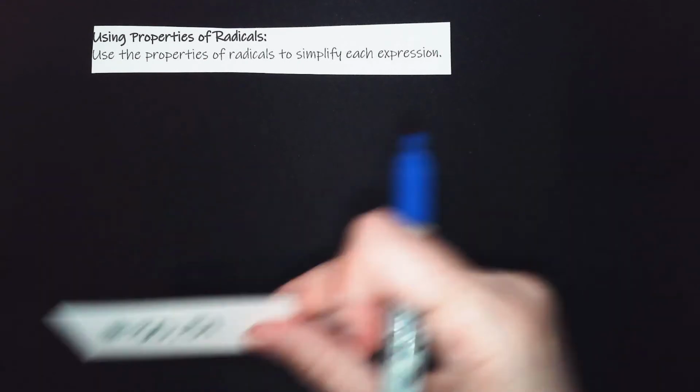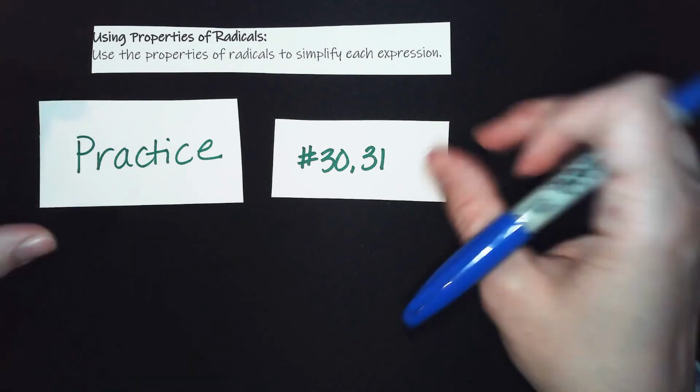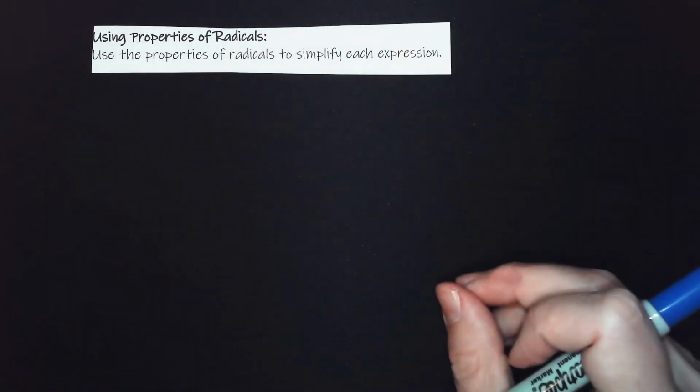Okay? So now let's go to number 10. Oh, actually, after number 9, do from the practice numbers 30 and 31. Like I said, we're jumping around here. Then we're going to go on to number 10.